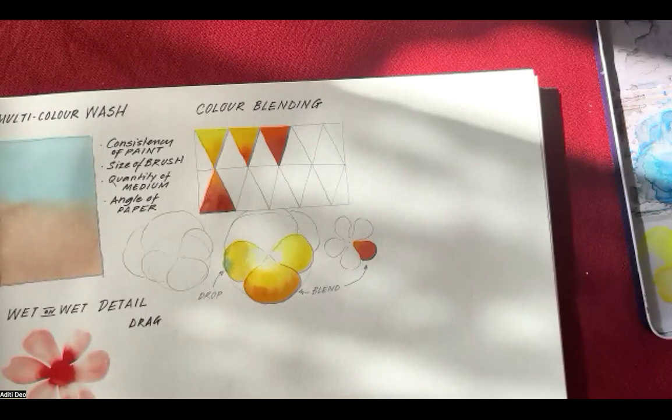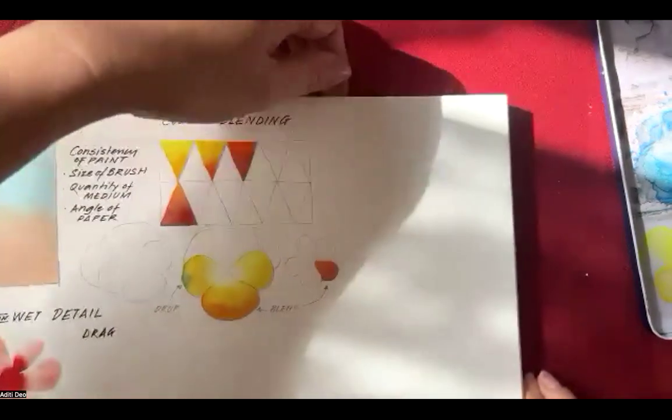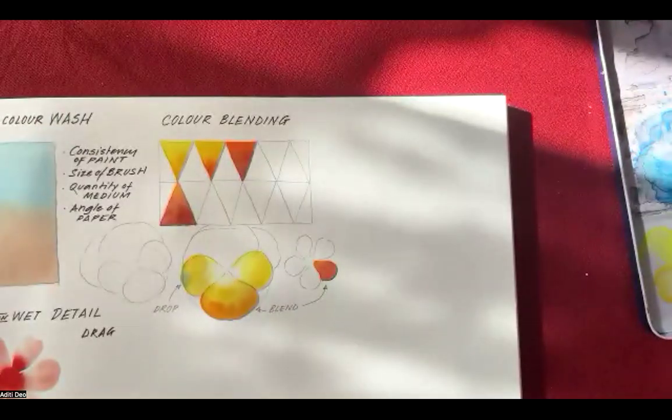Okay, so now let's move on to glazing. Let me explain what glazing is. Since watercolor is translucent, we are going to use it layer upon layer, and those layers are called glazes simply because they are not always the same shade.